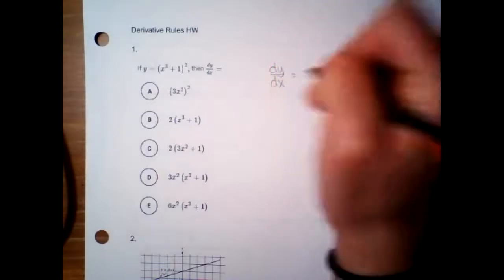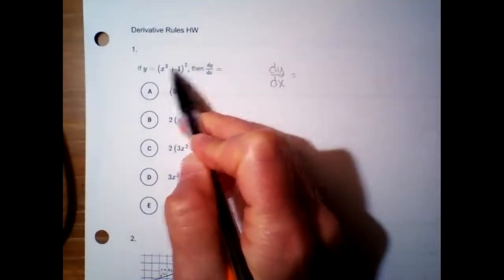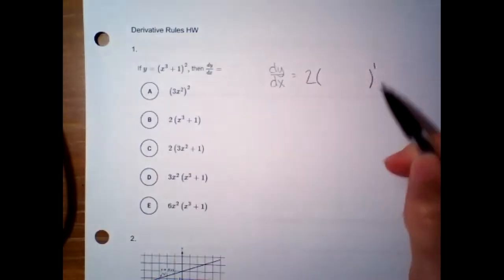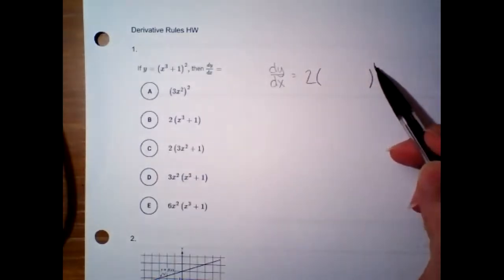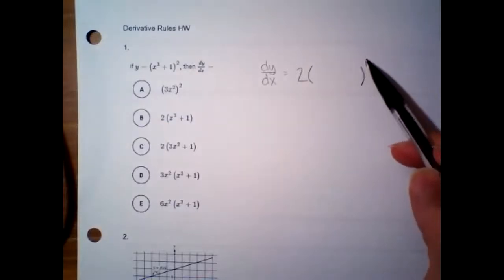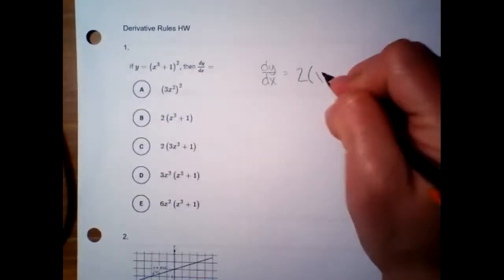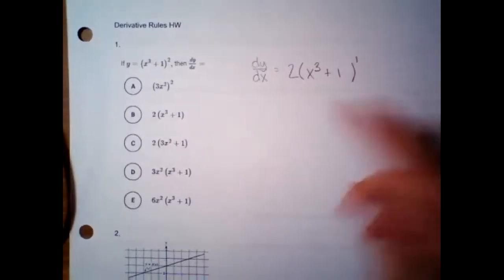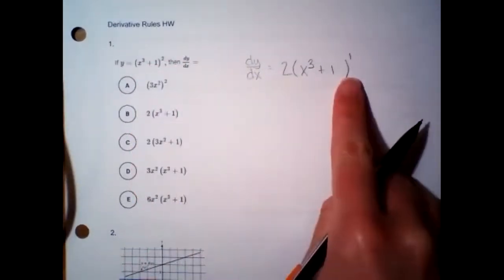So dy dx equals, we're going to do a power rule. So bring the 2 down, and it's going to drop to a 1. You don't have to write the 1 if you don't want to. It's not going to be written in any of the answer choices, but if it helps you remember that you did the power rule, you can put that there. And then all the inside stuff is going to just stay the same. The guts of the problem, you just copy that over.